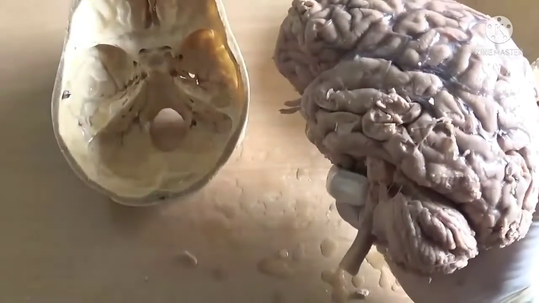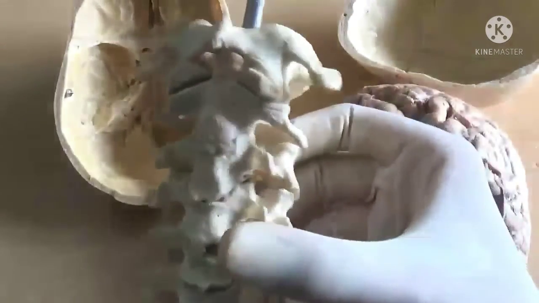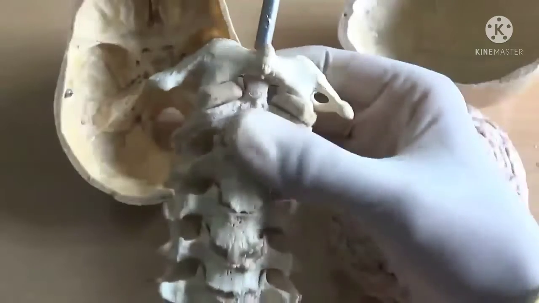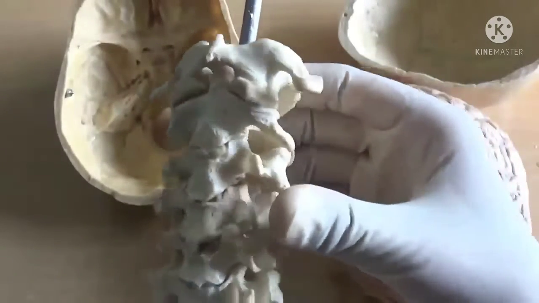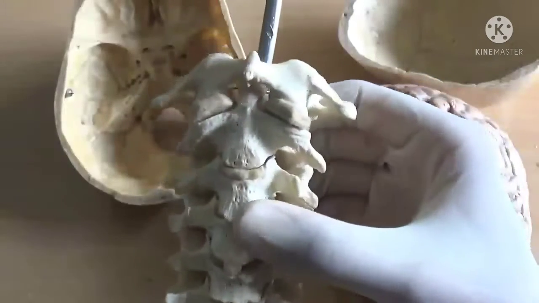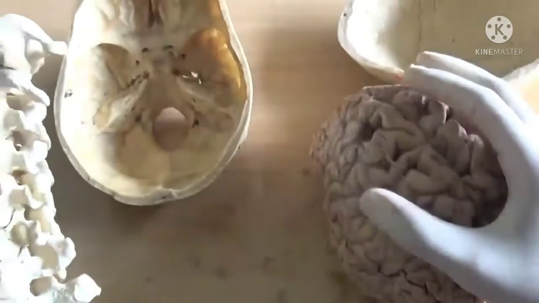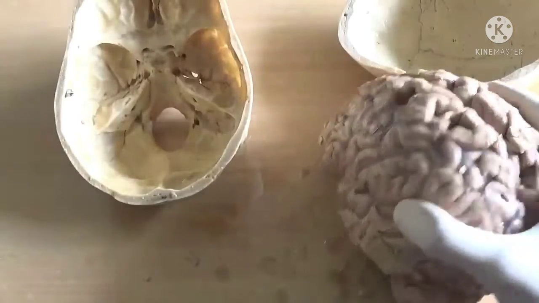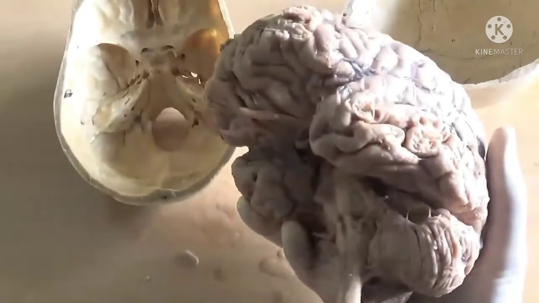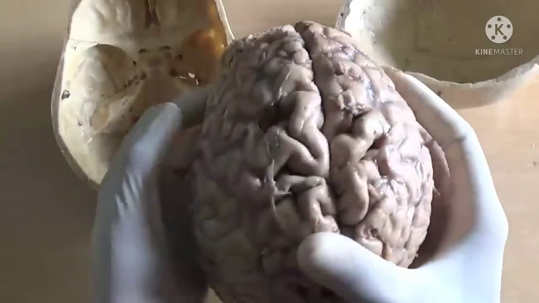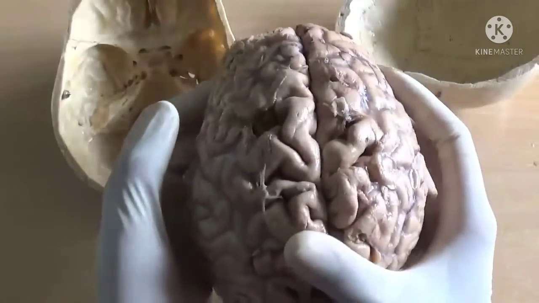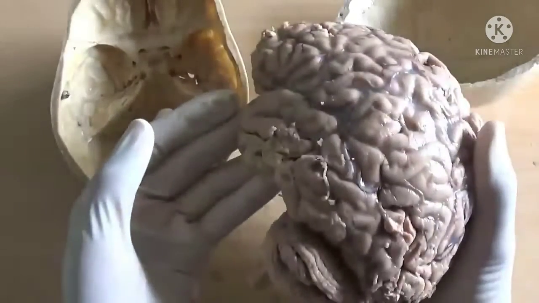Let me show you the cervical spine. This is the cervical spine. The smallest vertebrae out of all are the cervical ones, and they have to carry this much weight. It is approximately the weight of one brick. Now just imagine we need to carry a brick all the time while doing different activities. So to get rid of this much weight, what is needed?